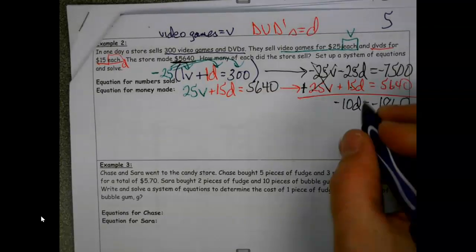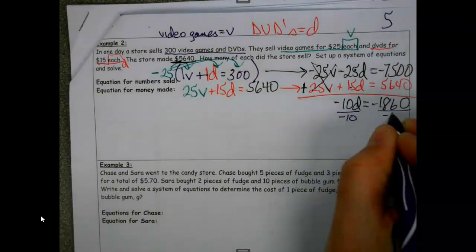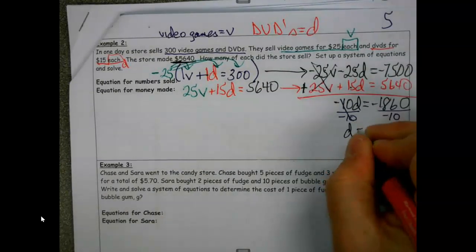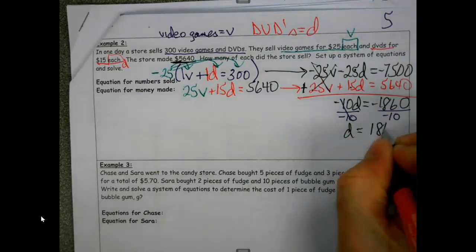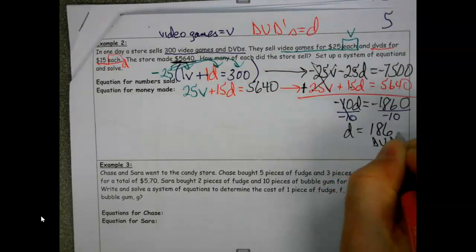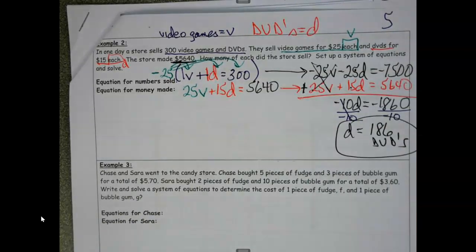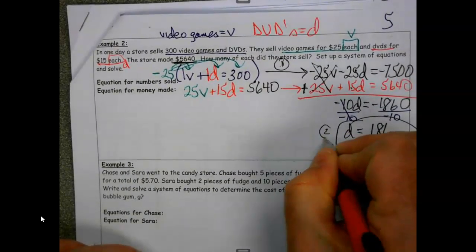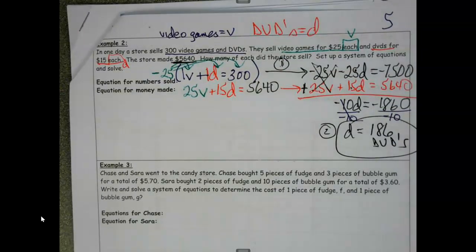And since we're dividing by negative 10, you will get positive numbers on this. I can't sell a negative number of DVDs or video games. So I sold 186 DVDs. But I'm not quite done yet. So I multiplied that across. I got my answer. I have one piece left.